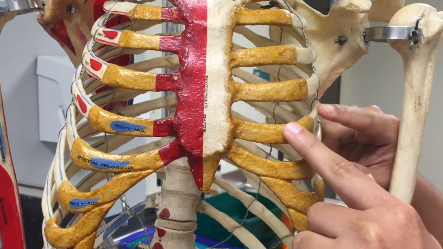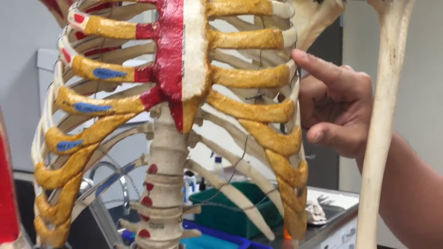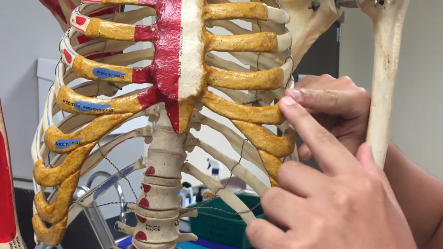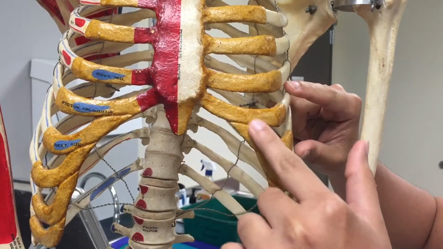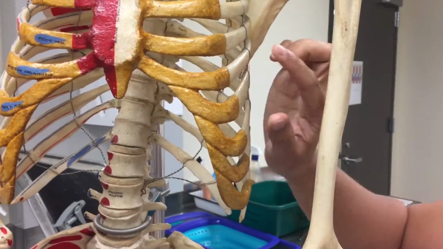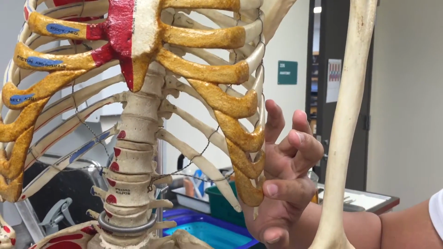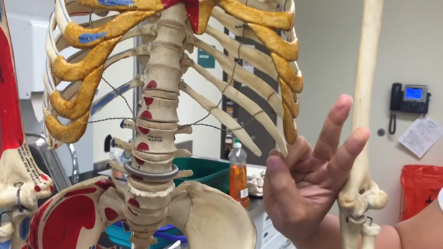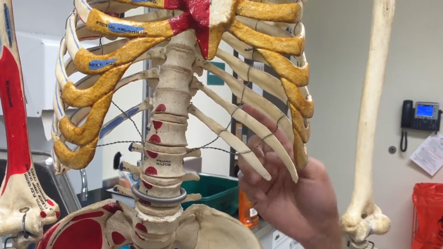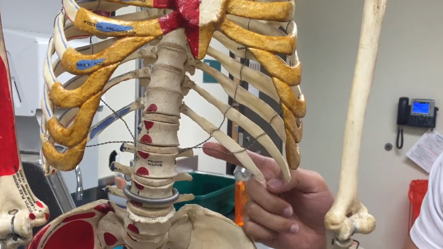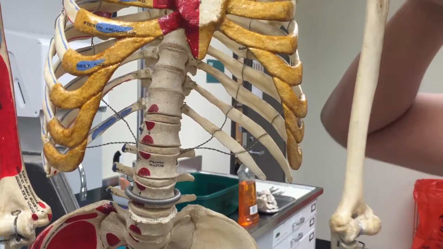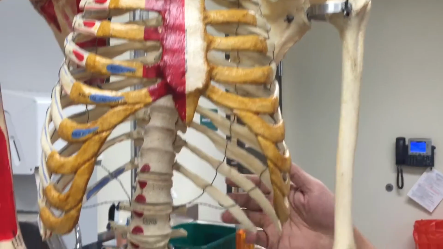So going down directly inferior to those are the false ribs. They share a cartilaginous attachment. See right here, this branching right here, they share it. So there's 5 of those. 1, 2, 3, 4, 5 false ribs. Now you have 2 more ribs left to go, which are your floating ribs. 1, 2. So it's divided into 5, 5, 2.